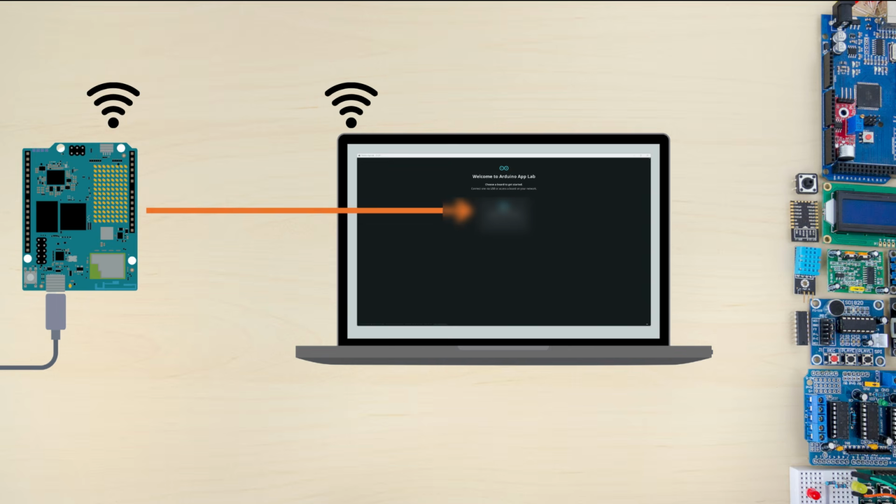If that doesn't work, grab a chicken foot, scrape it across your Q board, and then press the reset button 7 times.